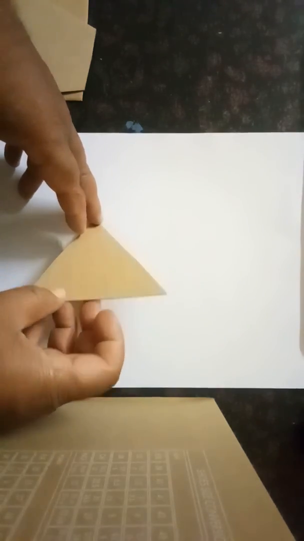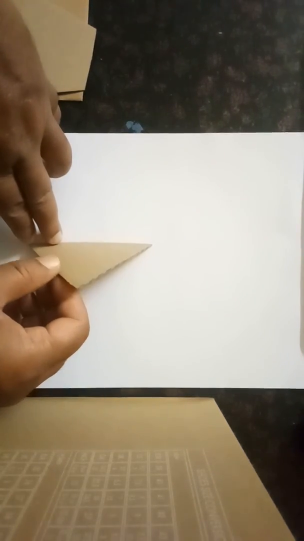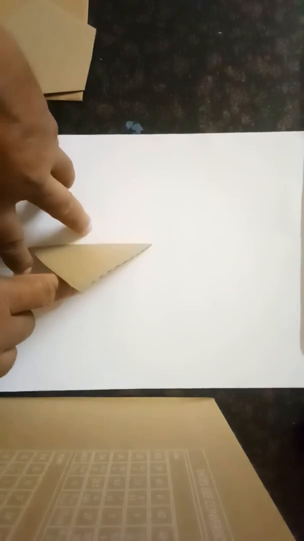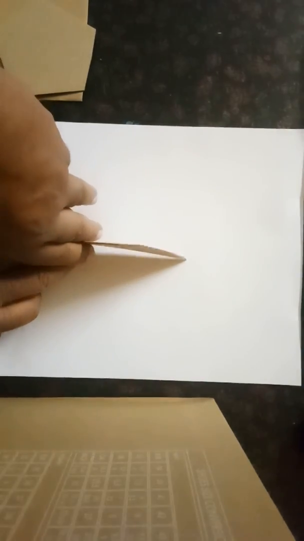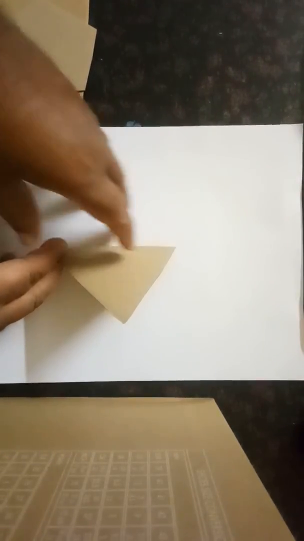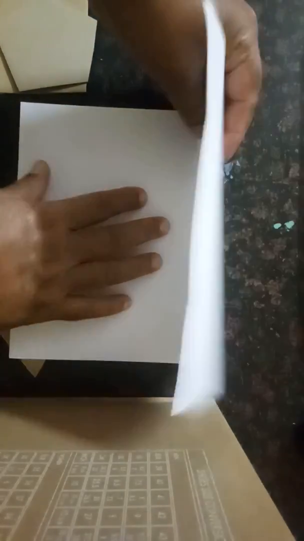What happens if the lamina is resting on its edge? The surface may be inclined to HP. If you consider this to be the HP, the surface of the lamina may be inclined to HP. If you consider the vertical plane also like this, now you can see this is the horizontal plane and this is the vertical plane.